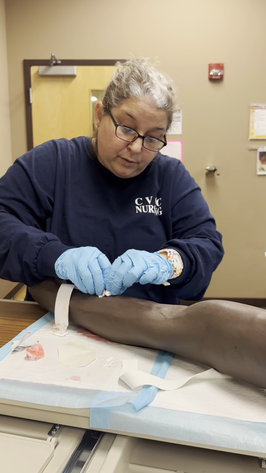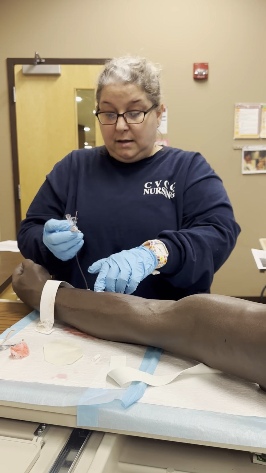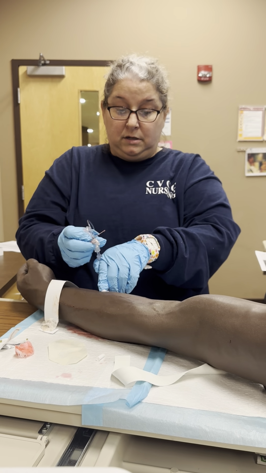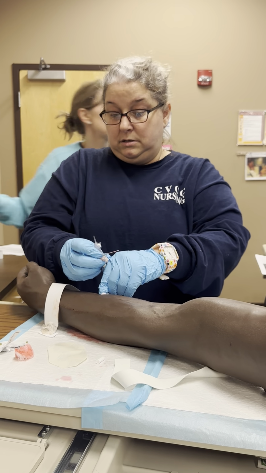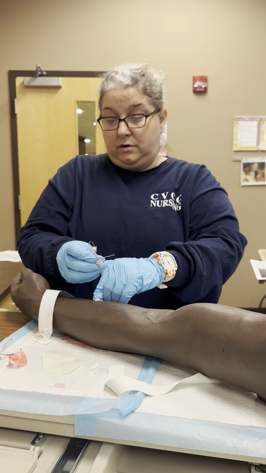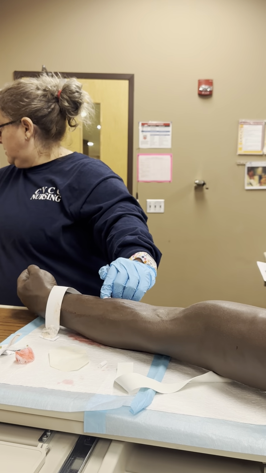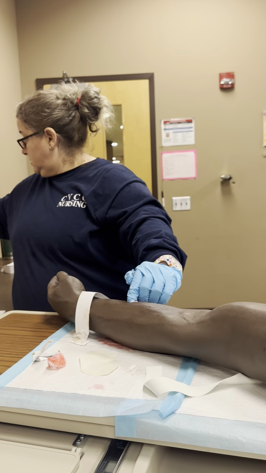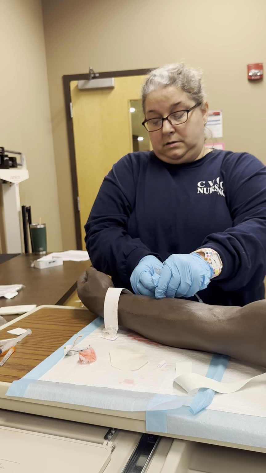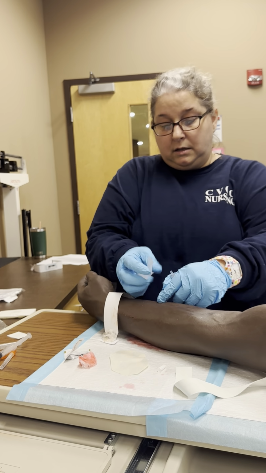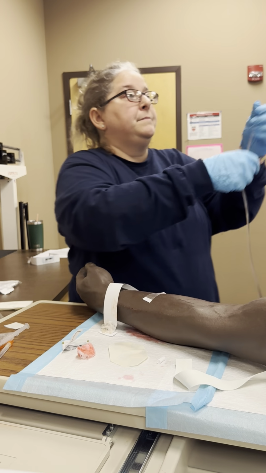I'm going to apply pressure to the site. I'm going to pull it out and put it in the sharps container. I should have undone the IV first, but this is going to go into the sharps container. Tape it.